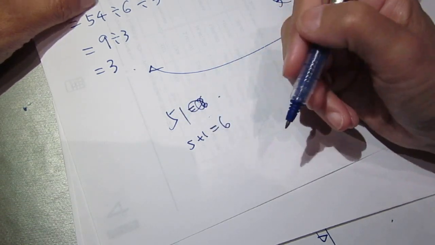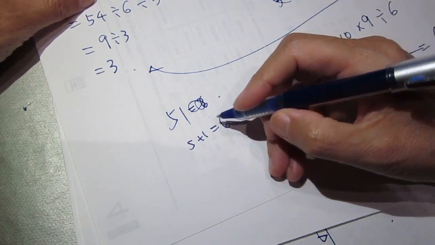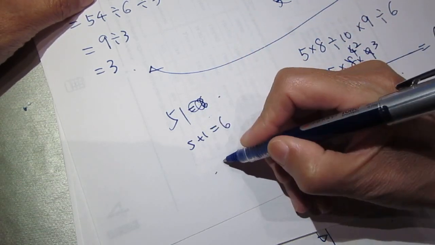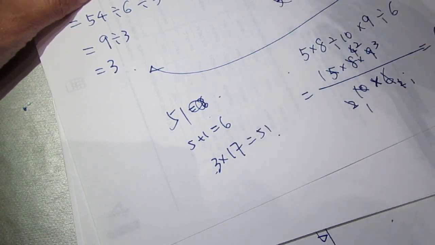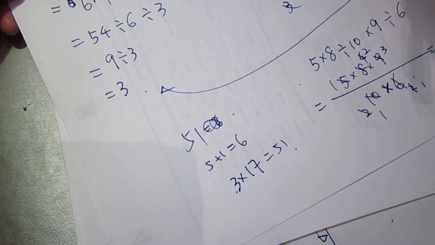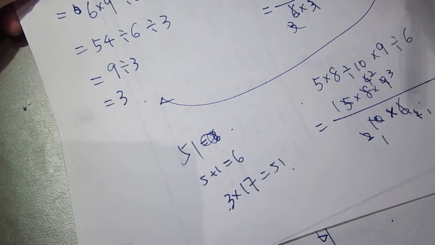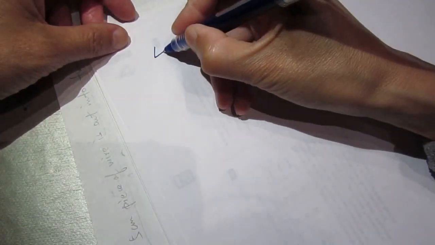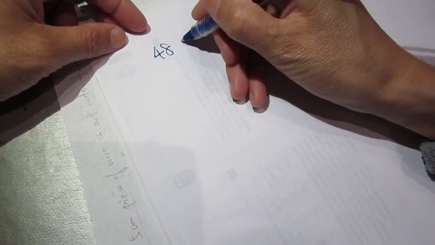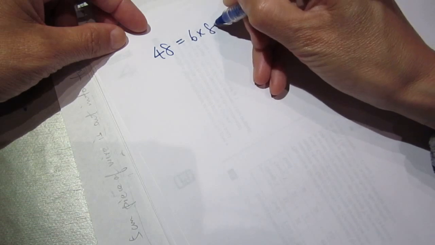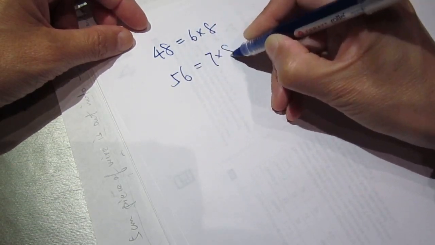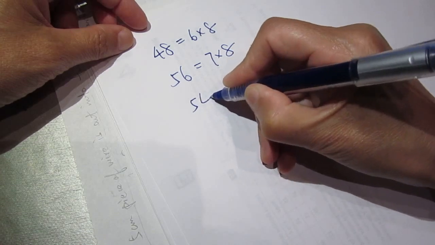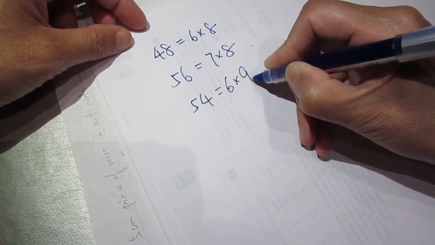So the first thing I will see is divide by 3, so it's 3 times 17 is 51. I always like to see the numbers' relationship, the number bond. 48 is 6 times 8, 56 is 7 times 8, 54 is 6 times 9.